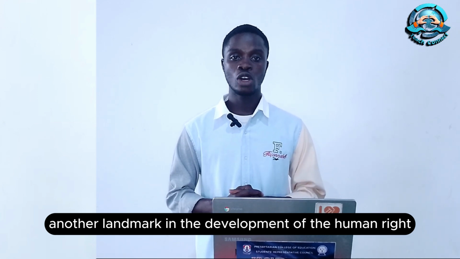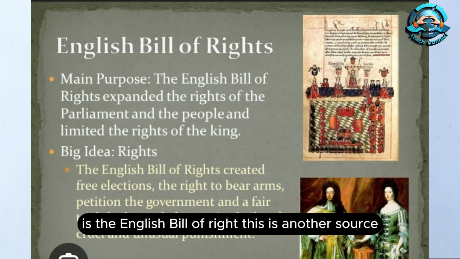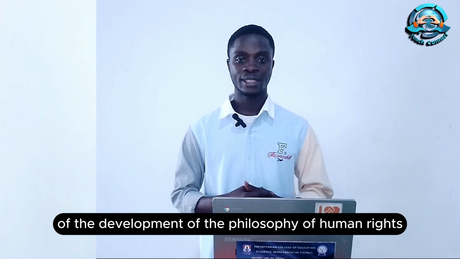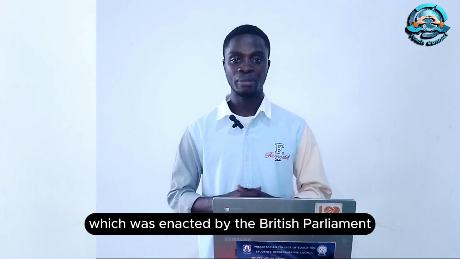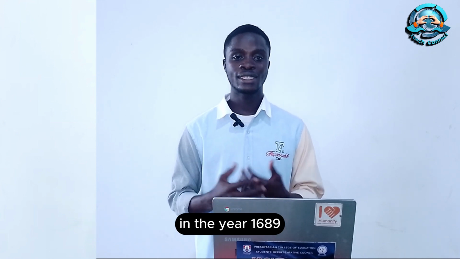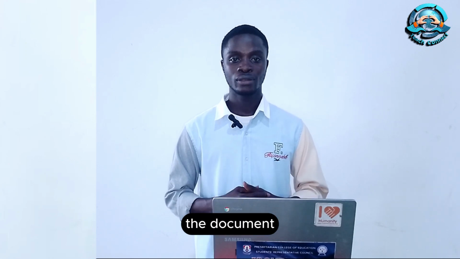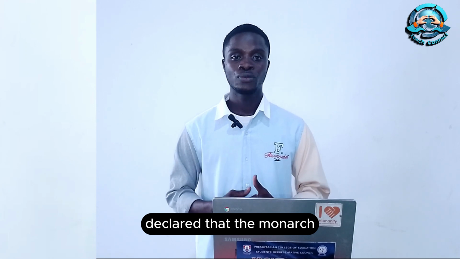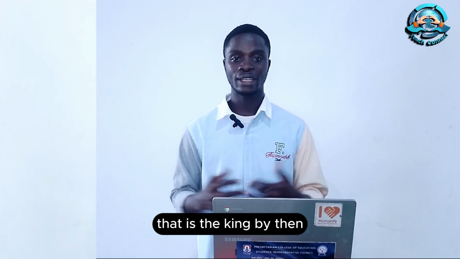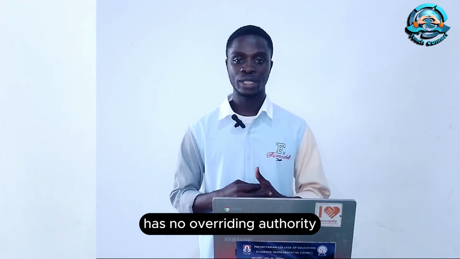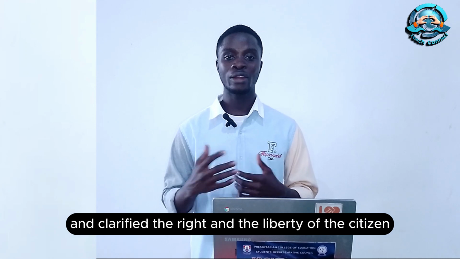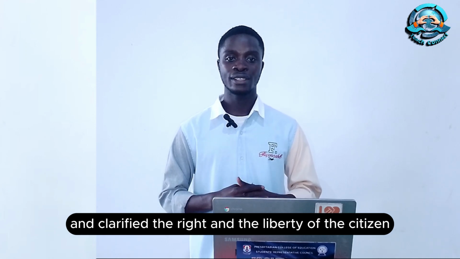Also, another landmark in the development of human rights is the English Bill of Rights. This is another source of the development of the philosophy of human rights, which was enacted by the British Parliament in the year 1689. The document declared that the monarchy, that is the king by then, has no overriding authority. Also, the enacted document codified the customary laws and clarified the rights and liberty of the citizen.